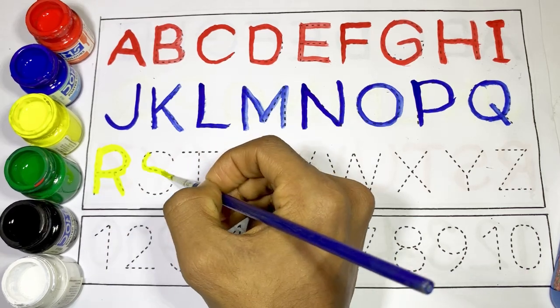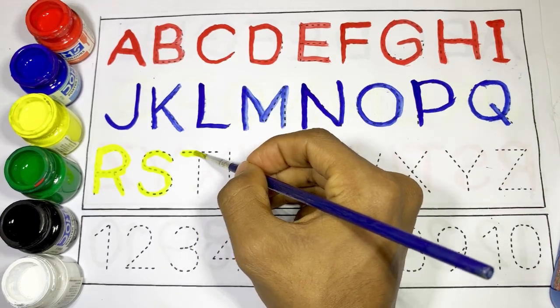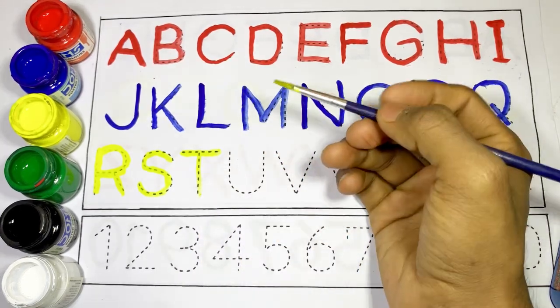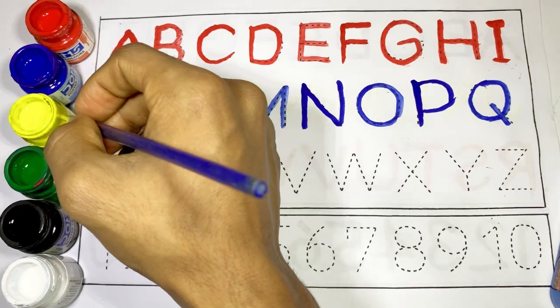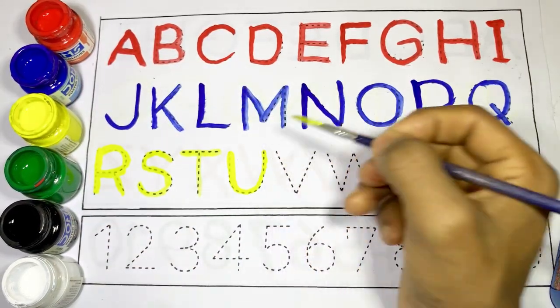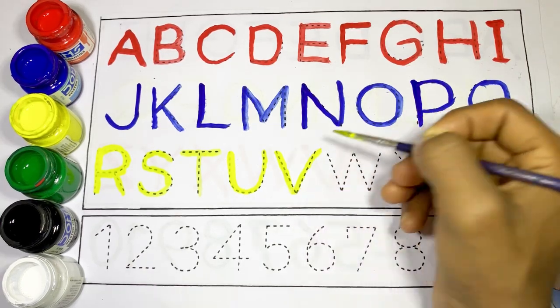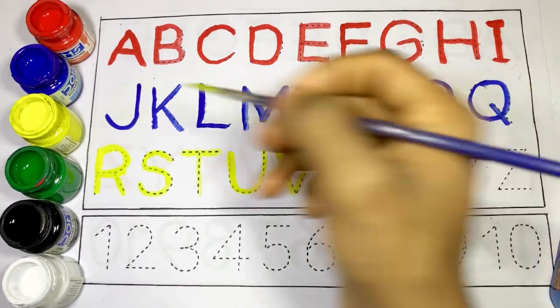S. S for sun, S for snake. T. T for teacher, T for tiger. Kids, again use yellow color and draw U. U for umbrella, U for uncle. V. V for van, V for vanilla.